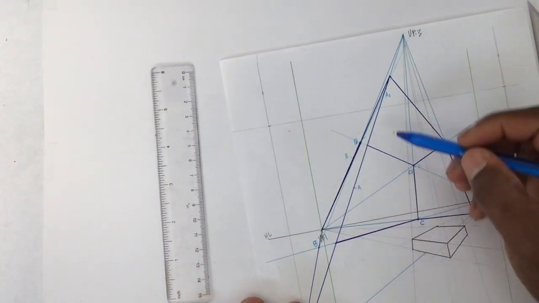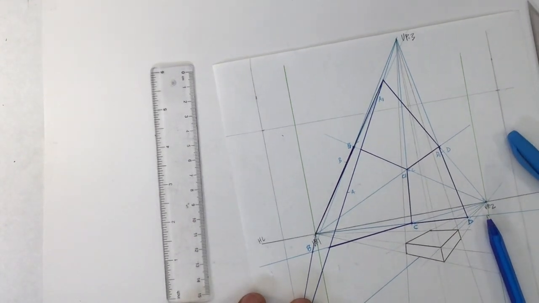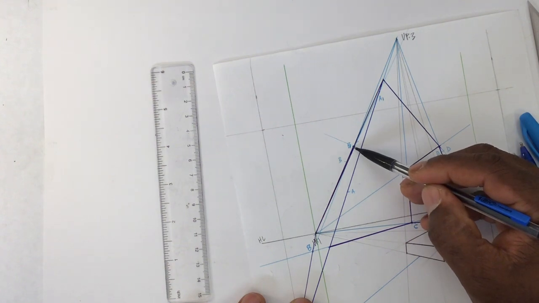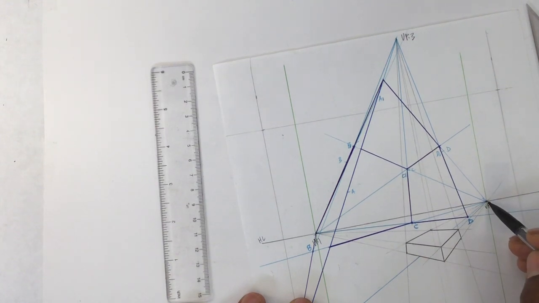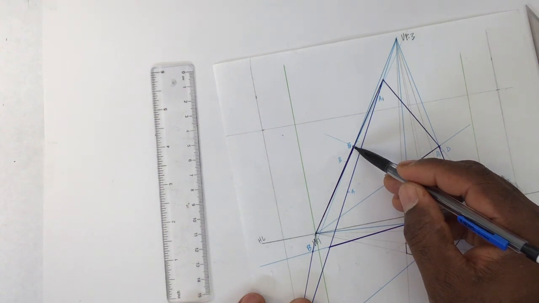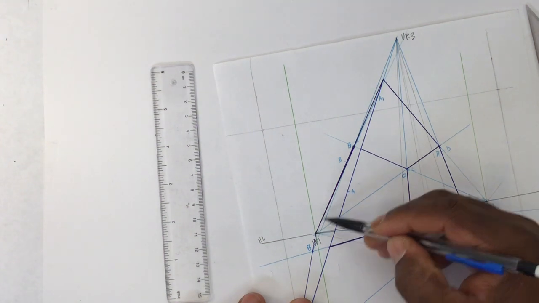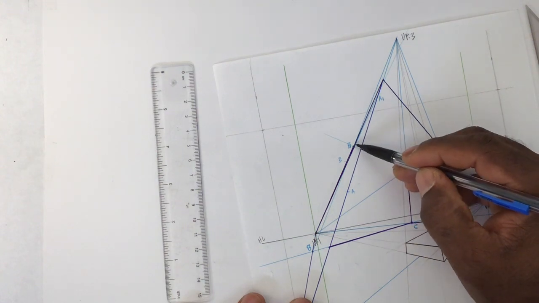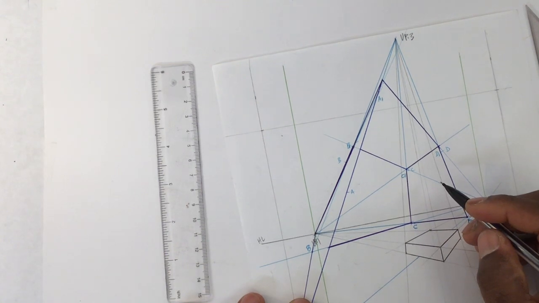So the confusion comes, this looks like it's one line, right? But what's happening is this is B, this is B1, this is A1, right? We used vanishing point 2 to establish A1, vanishing point 2 to establish B1. They need to connect. This point connected to A1 connects to B2, or rather, yes.